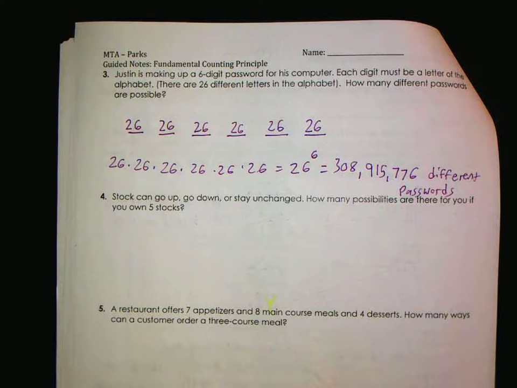Over 308 million combinations. And yet, people still break into people's accounts. Why is that? 308 million combinations? No. It's because people are not smart and they make their password things like password, or their first name, or the name of their first kid, or their first kid's birthday. Things that are easy to guess. Okay?